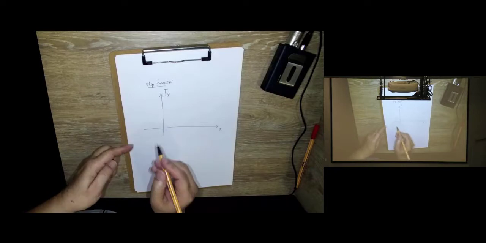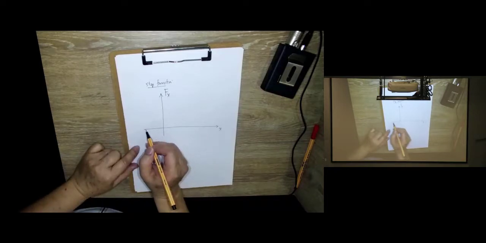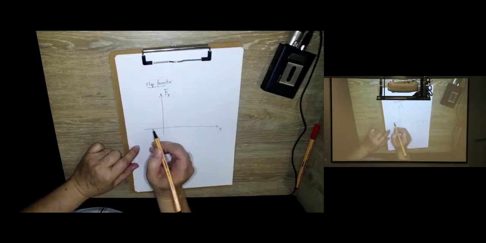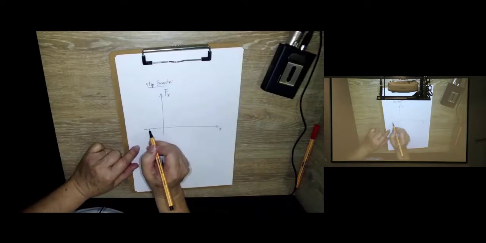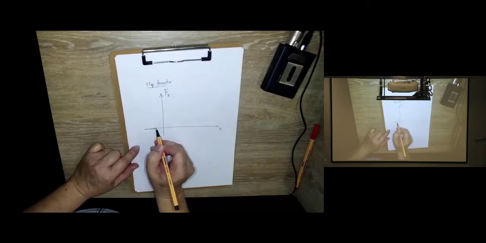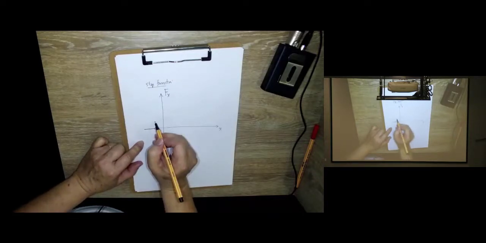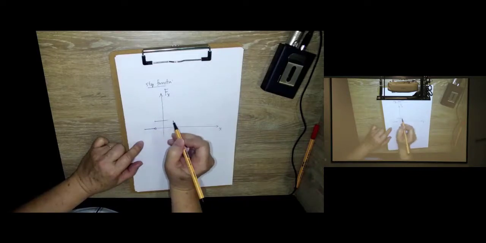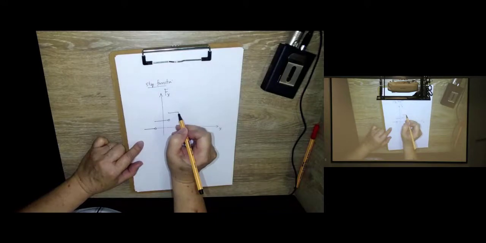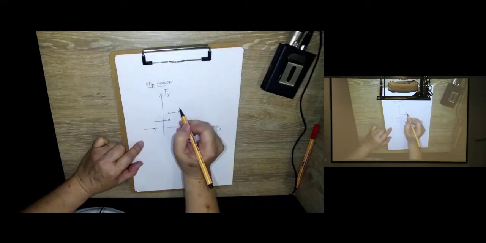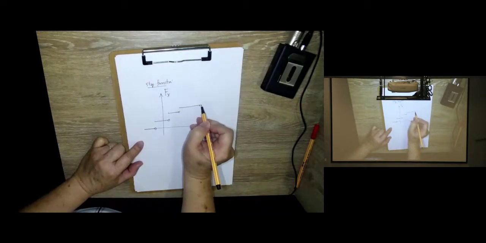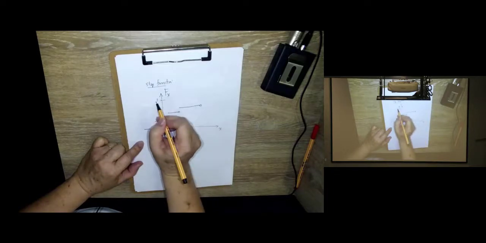So it is actually something like this, depending on the possible values. I purposely drew it this way. And then there is a jump here, and then there is a hole here, and then you go up. And this is 1.